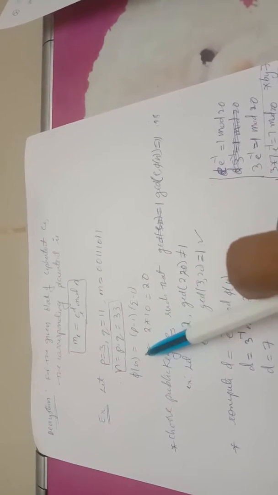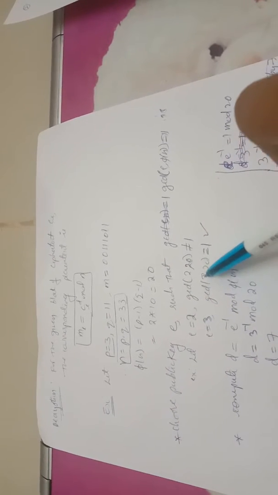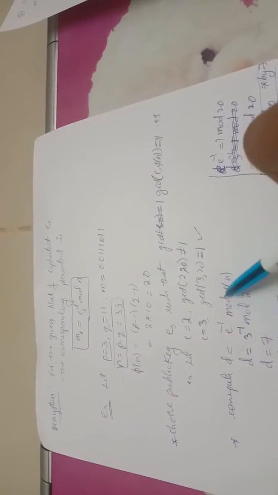Now, once we have the value of phi of n, we calculate the e value such that GCD of e, phi of n is equal to 1. Suppose we try e is equal to 2, we have GCD of 2, 20, which is not equal to 1, where 20 is the value of phi of n we calculated. So I will try e is equal to 3. We have GCD of 3, 20 is equal to 1. Since 3 and 20 are co-prime, now I am going to find the d value using the formula e to the power inverse mod phi of n.